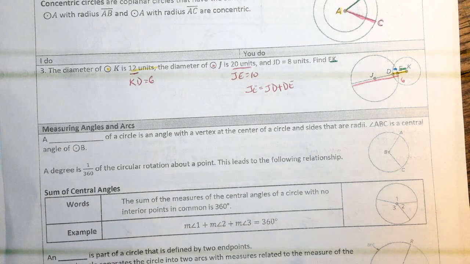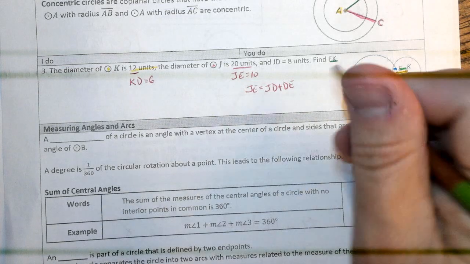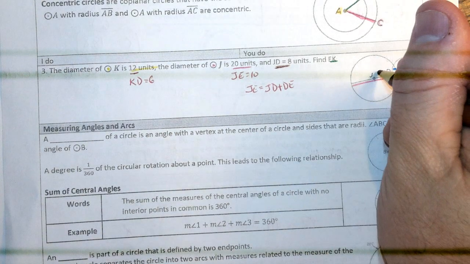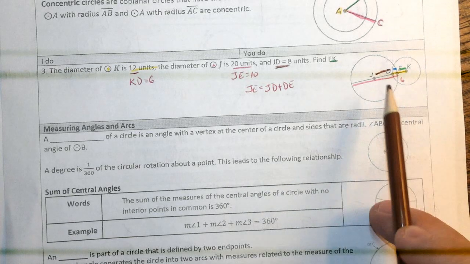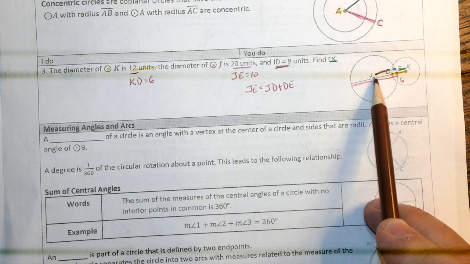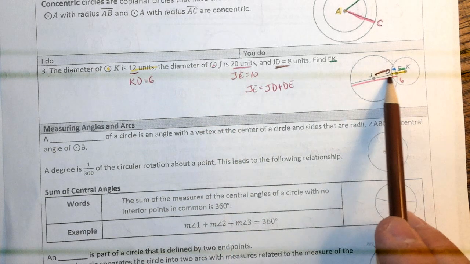Just stay with me. Where is my other color here? I feel like these colors are kind of close together, but let's see. So they gave us this, the brown. So we're going to subtract the brown from this red.